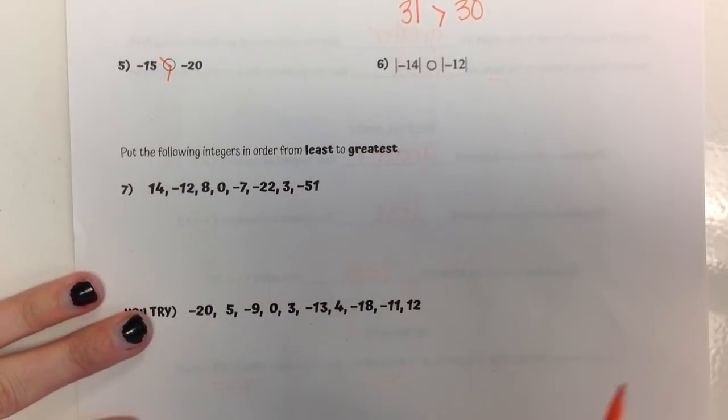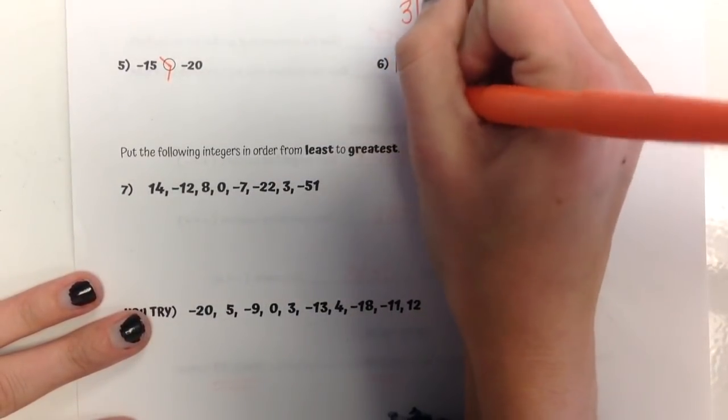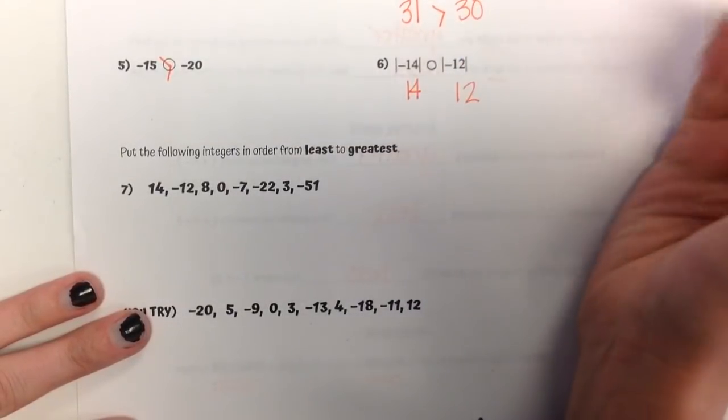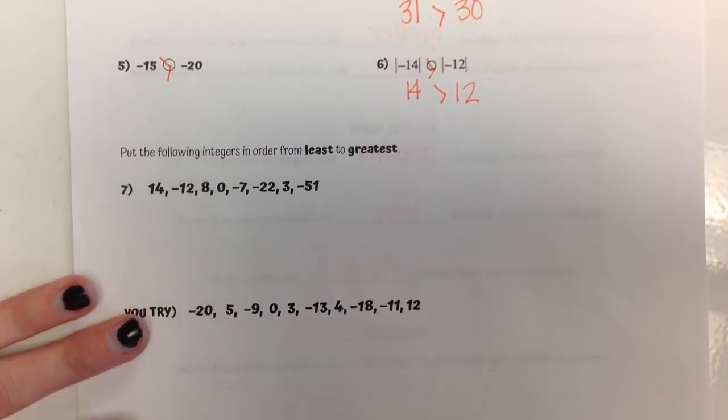And then number 6, again, comparing with absolute value. The absolute value of negative 14 is 14. The absolute value of negative 12 is 12. 14 is greater than 12.